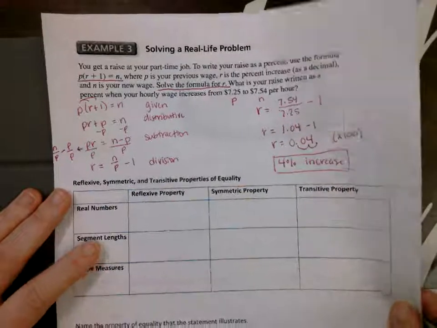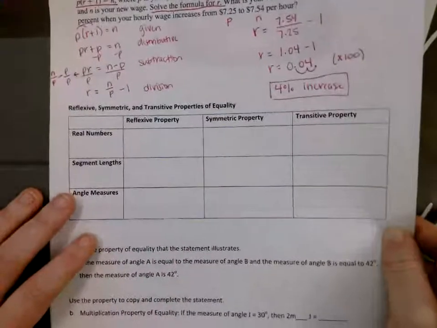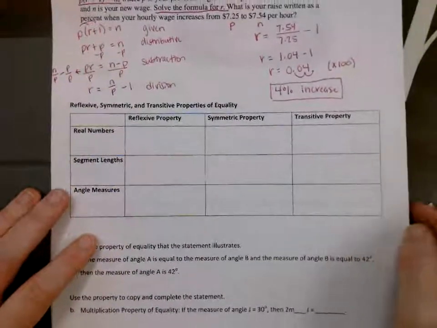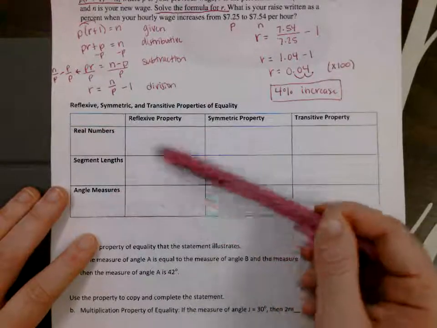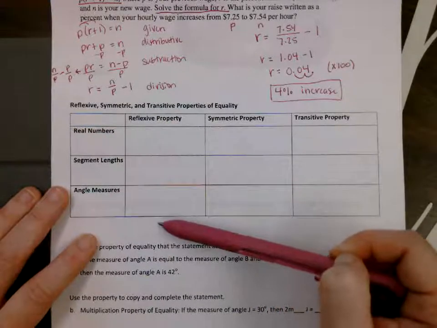Moving on, we now have the reflexive, symmetric, and transitive properties of equality. So we're going to talk about these in terms of real numbers, segment lengths, and angle measures. So first, we're just going to start with the reflexive property.